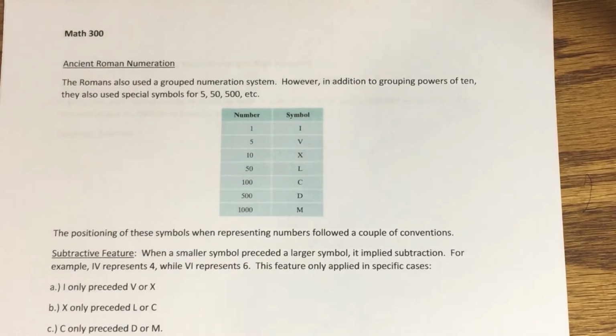Okay, so we're looking at ancient Roman numeration, or Roman numerals as we usually know them by. Even though this is an ancient form of numeration that's not used for any practical purposes nowadays, most of us are still familiar with it. Roman numerals are used a lot of the time, mostly for aesthetic purposes.